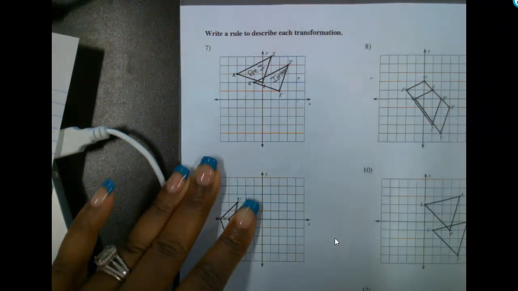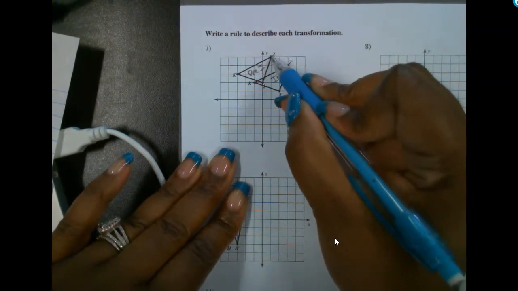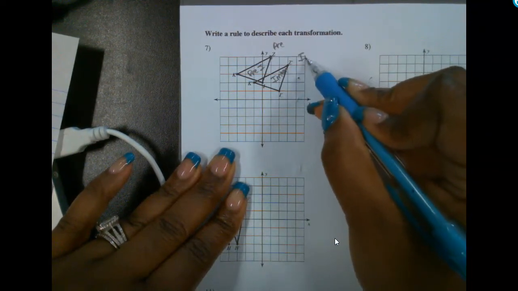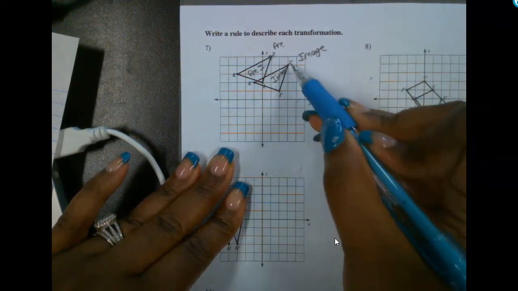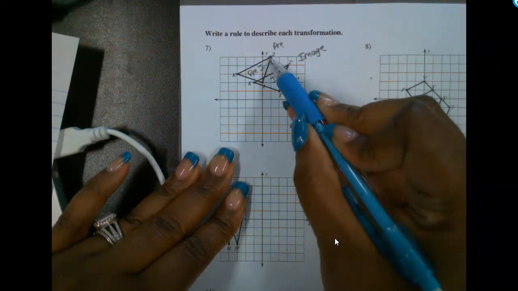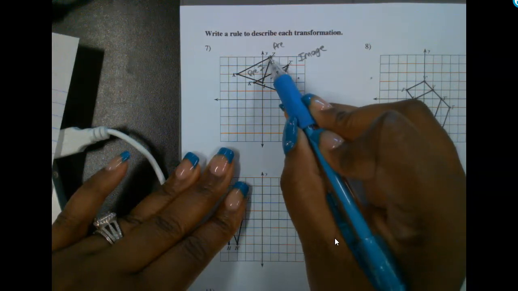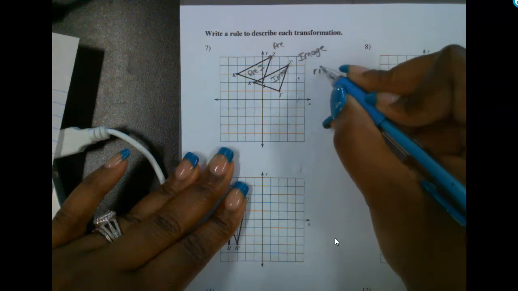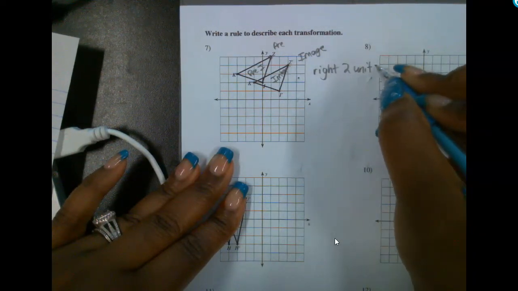So how do you figure out what the rule is? Go from the pre-image to your image. Just pick one point. That's all you have to do. So you're going from here to here. Watch. X is first. So you're going from here to here. That's to the right 1, 2 times. So this is right 2 units.